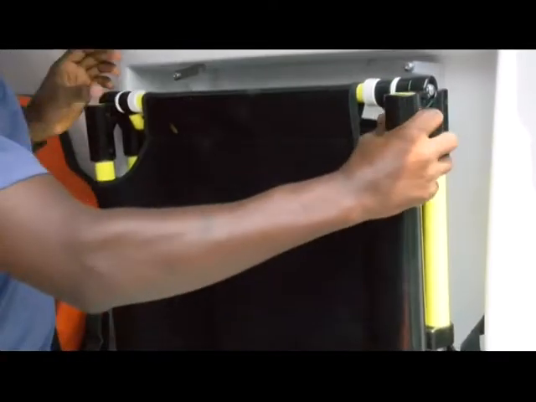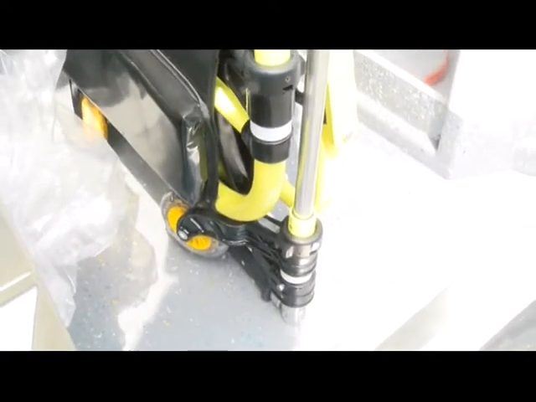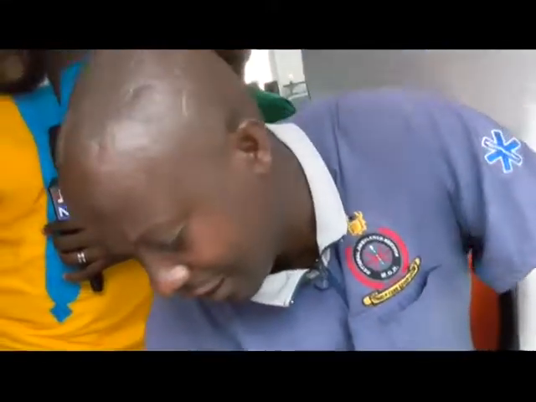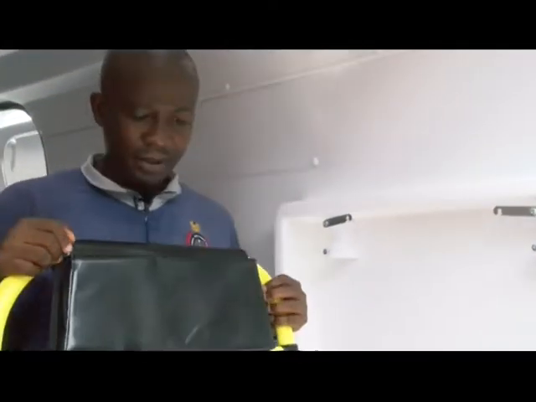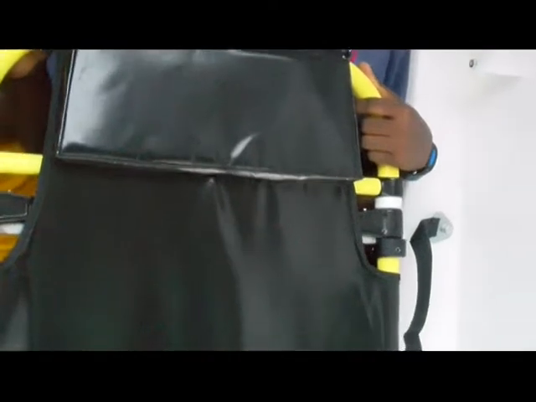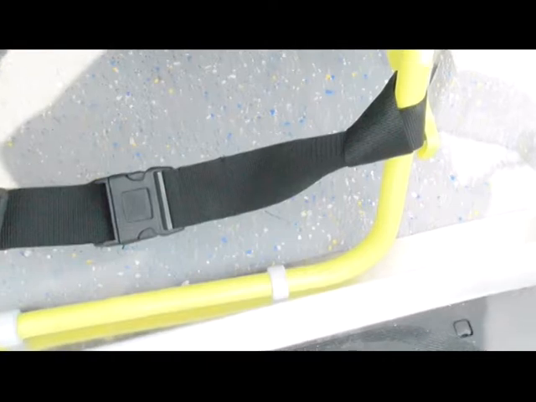This performs two functions: we can use it as a stretcher or a chair. This is how it looks. It becomes a chair for you. It has wheels underneath, so when you are coming from upstairs, the movement becomes easy for you.